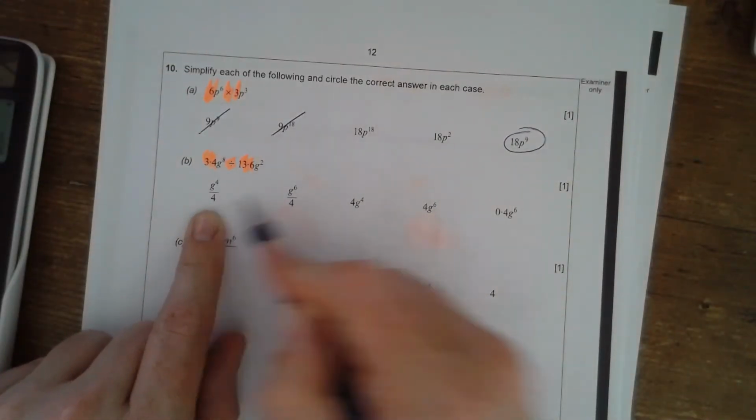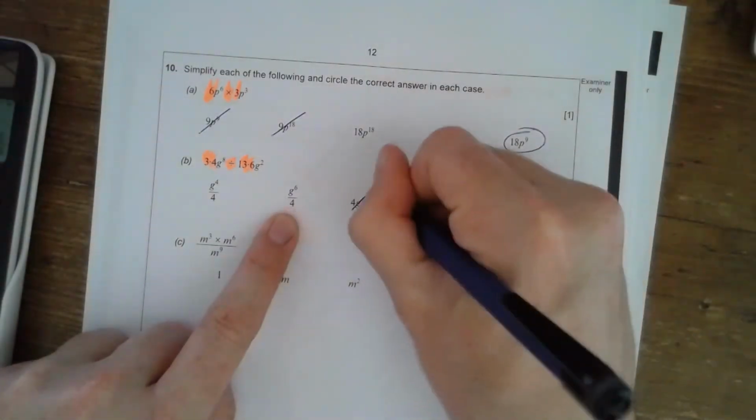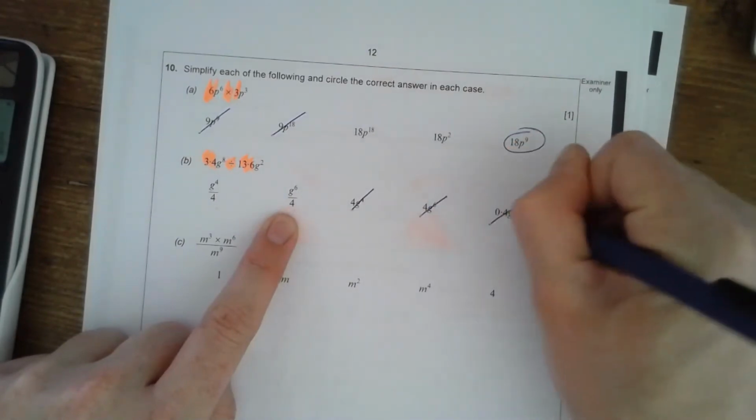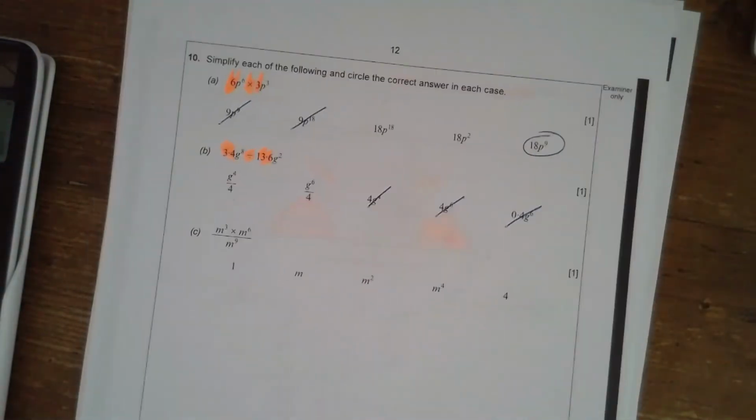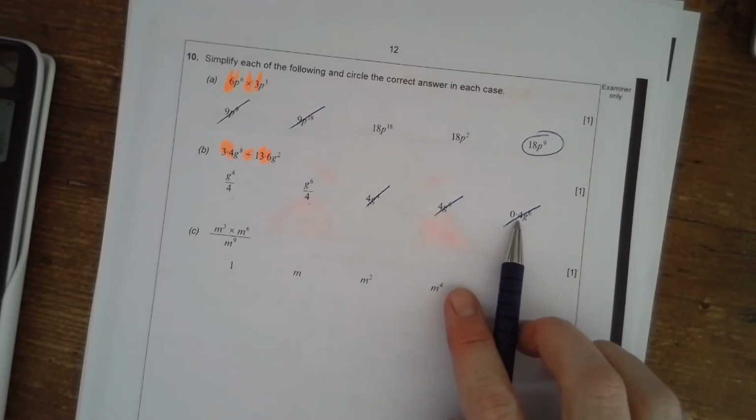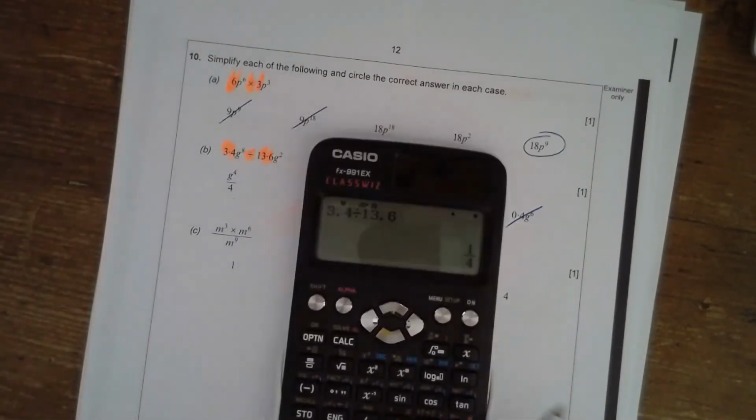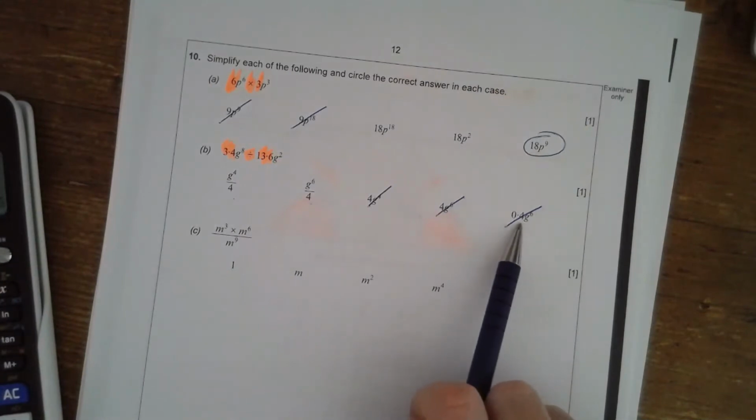So it could be that, it could be that, it can't be that because it's not over 4, and it can't be that because none of those are over 4. Okay? That one there, if it was 0.25, it could be because a quarter is the same as saying 0.25. Okay, but it doesn't say that, it just says 0.4.